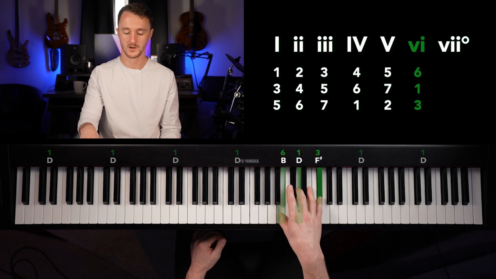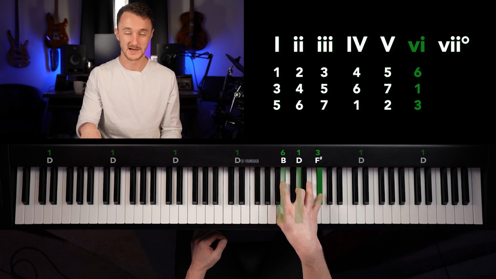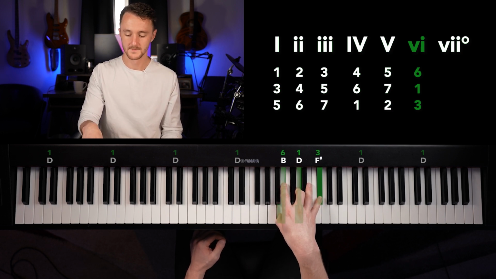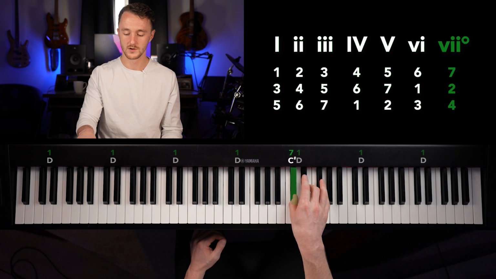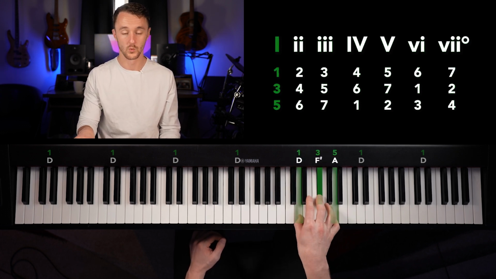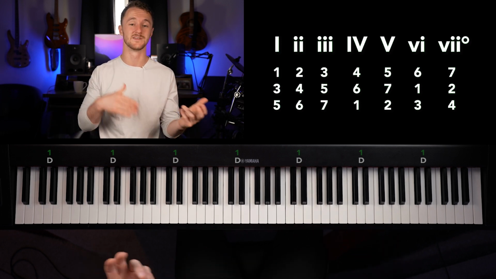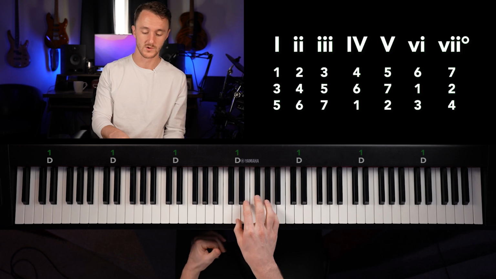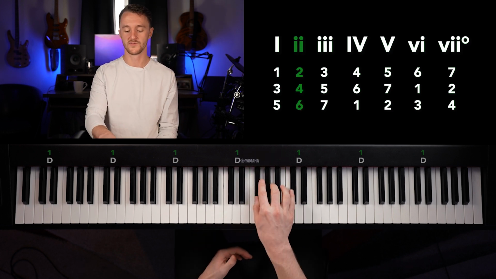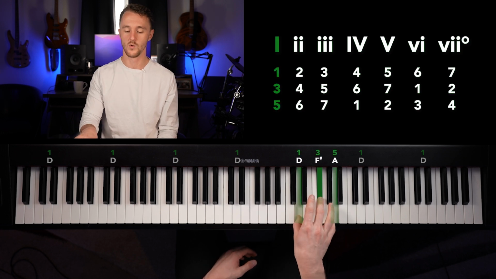The 6 chord, which is 6, 1, 3. Don't forget about your pinky needing to sharp that. And then the 7 chord, 7, 4, 2. And then back to your 1 chord, and this is the key of D. So now we know the chords of the key of D, and I'll do that again really quick. So 1 chord, 2 chord, 3 chord, 4 chord, 5, 6, 7, 1.